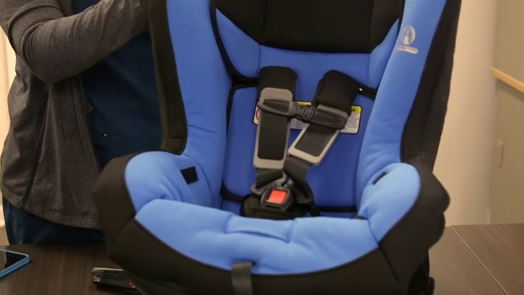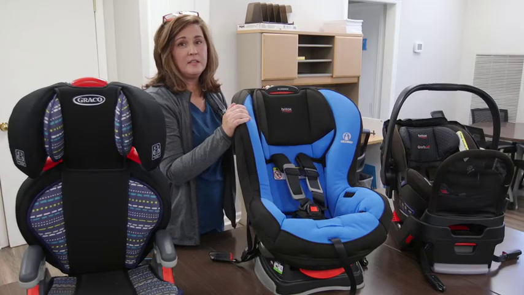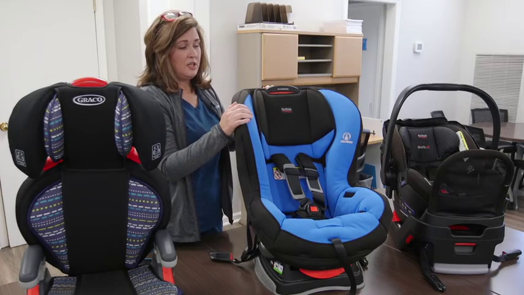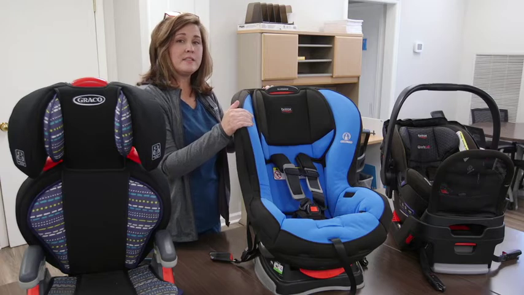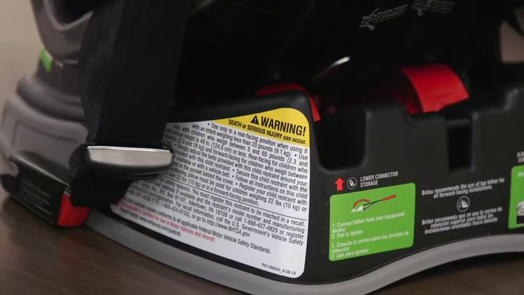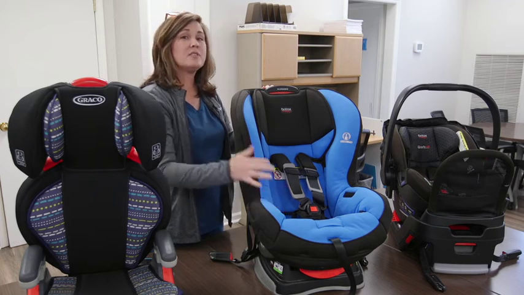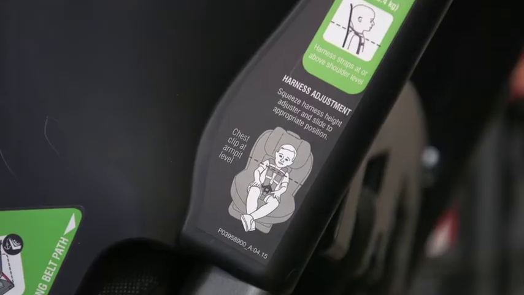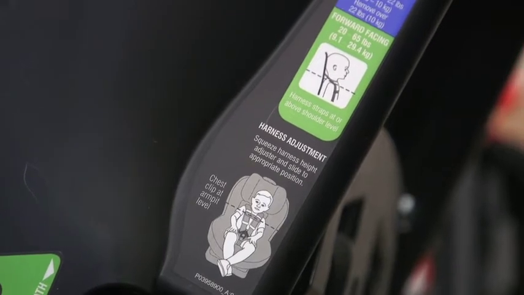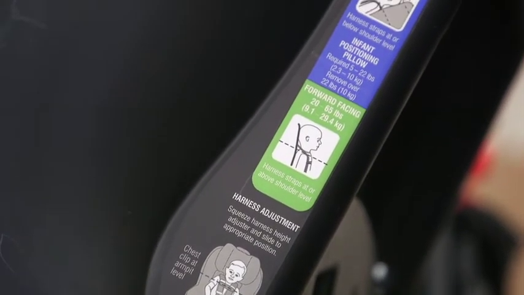For your convertible car seat, it can be rear facing or forward facing. You want to try to keep your child rear facing as long as possible. There will be a different height and weight for rear facing versus forward facing, so make sure you double check your manual and or the side of your car seat.